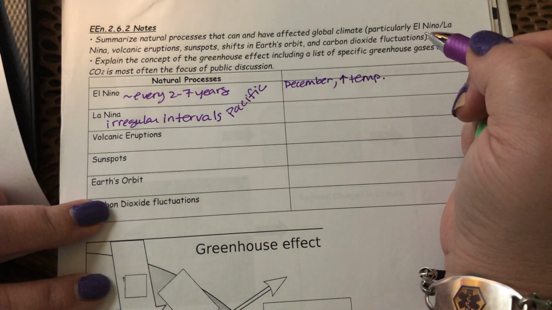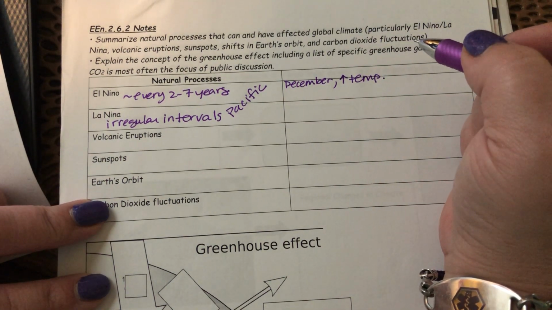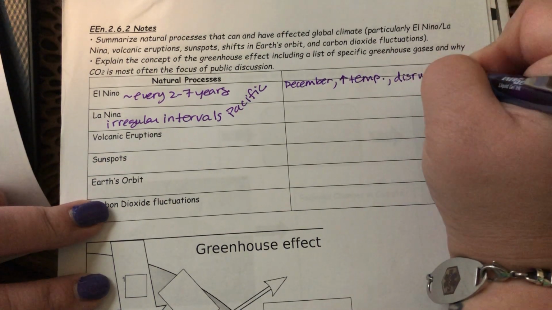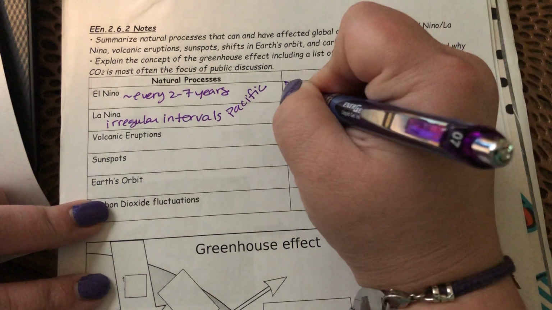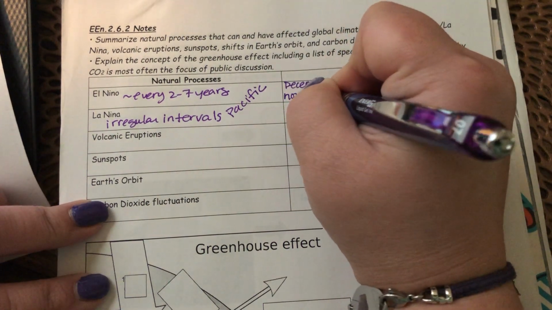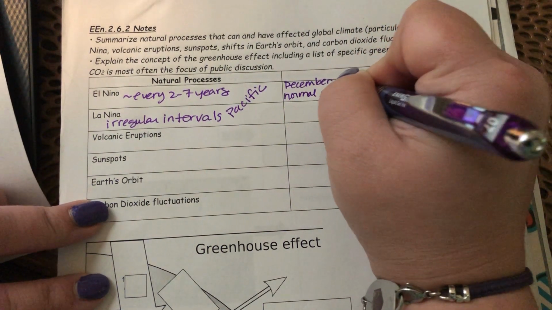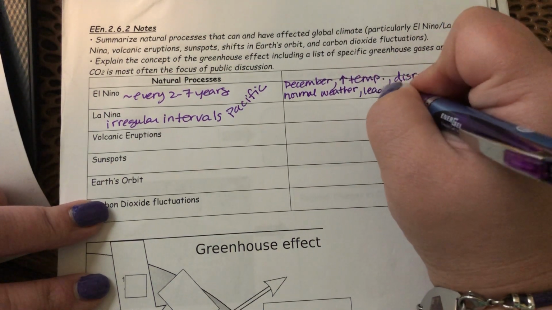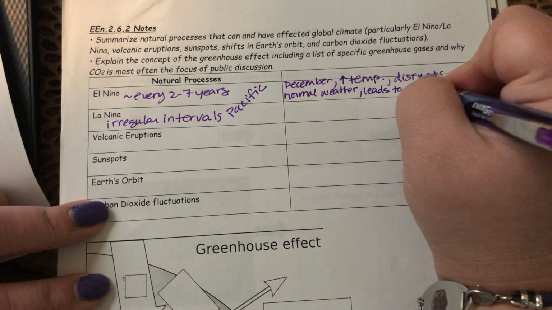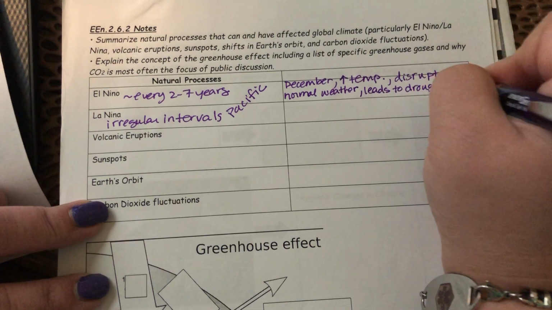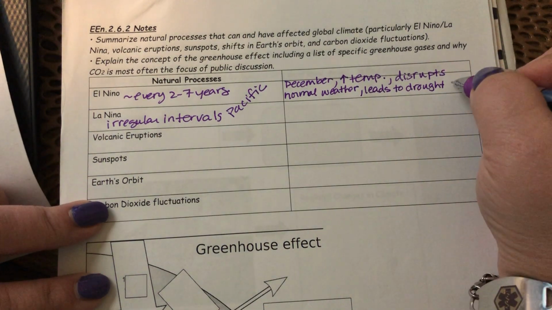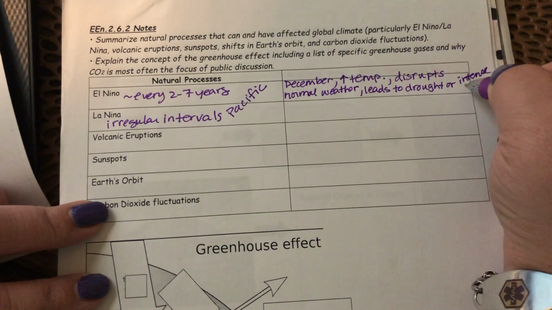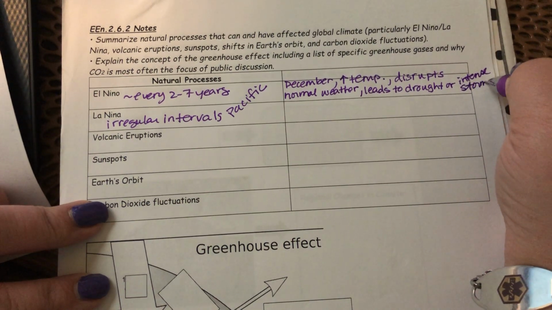It disrupts normal weather, put it that way, and it leads to a drought or intense storms. I'm running out of room here, sorry.